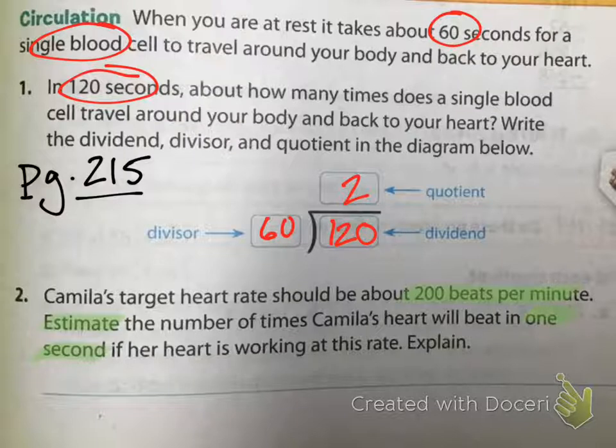60 seconds in 1 minute, which means that your heart beats 200 times in 60 seconds. If you estimated that, how much would your heart beat in approximately 1 second? For estimating, what we're doing is we're thinking of a good number close to 200 that's divisible by 60. So Camilla says 3. Exactly. It's going to be, as I'm writing in highlighter, 3.